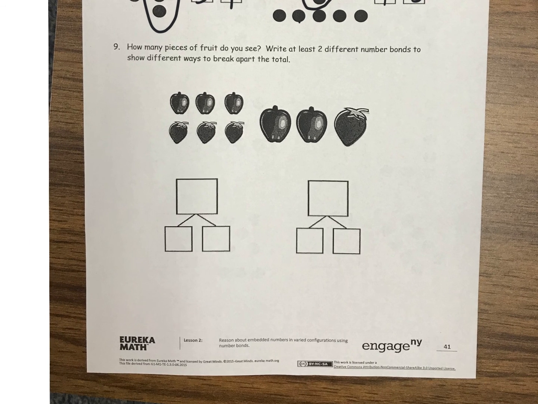Okay. Now this says, how many pieces of fruit do you see? Write at least 2 different number bonds to show different ways to break apart the total. Well, let's count all together how much fruit we have. 1, 2, 3, 4, 6, 7, 8, 9.